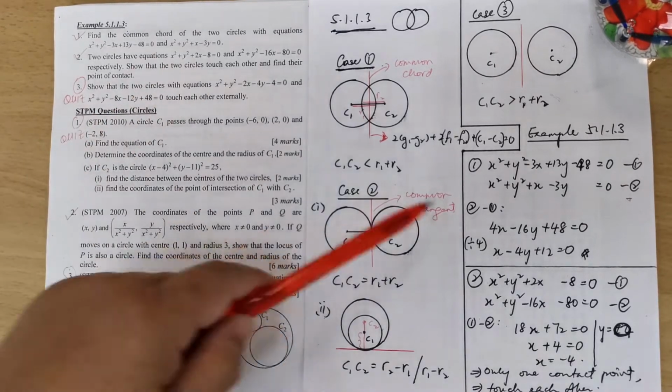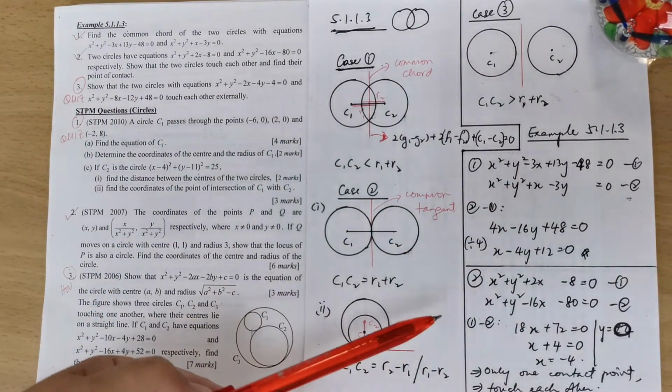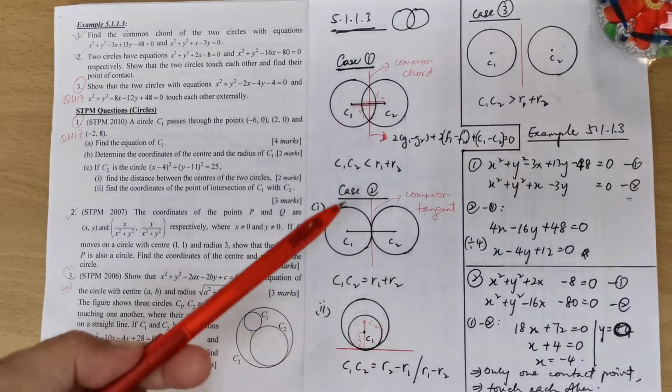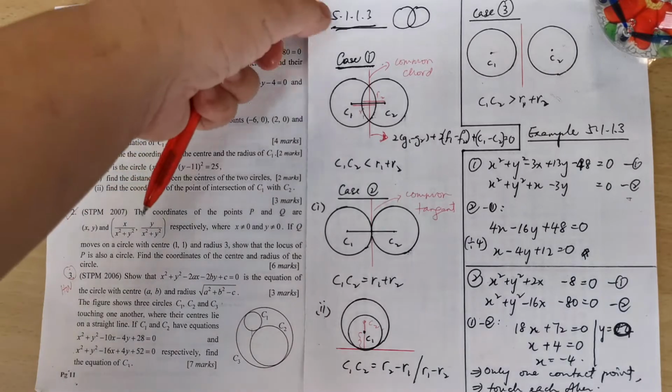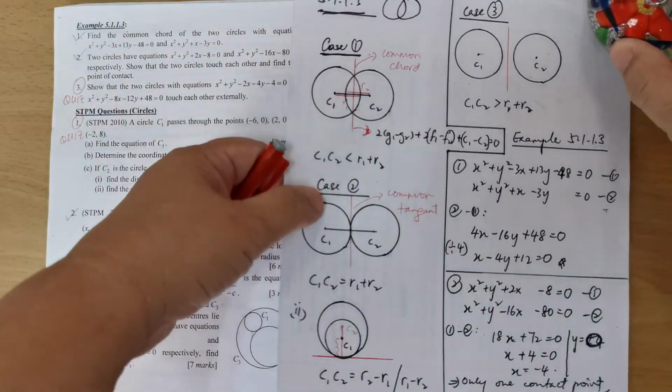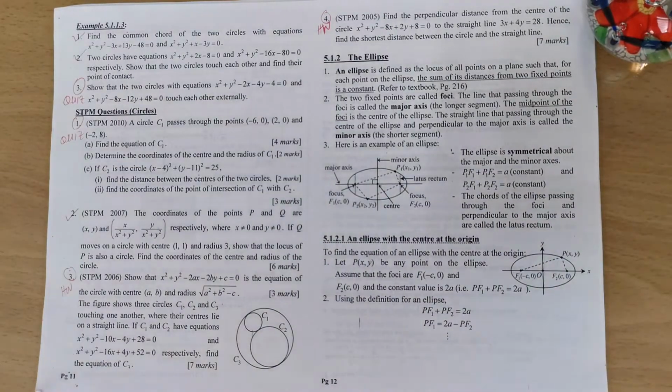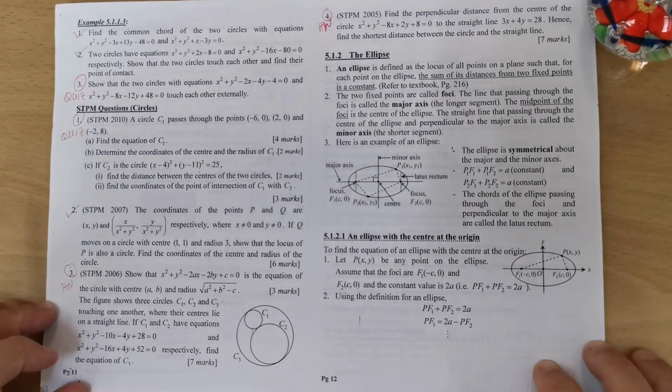Alright, so question 3, you don't have to solve this thing because they never ask the equation of the line and they never ask you to find the intersection point. Okay, alright, so next will be the STPM question. As I say, I will discuss question 2. Alright, so you will do question 1 as quiz. I will go through the question with you so that you have an idea how to do it.